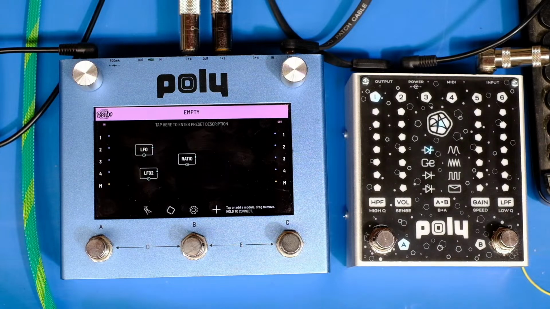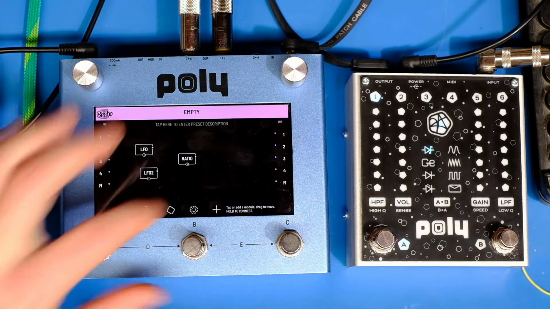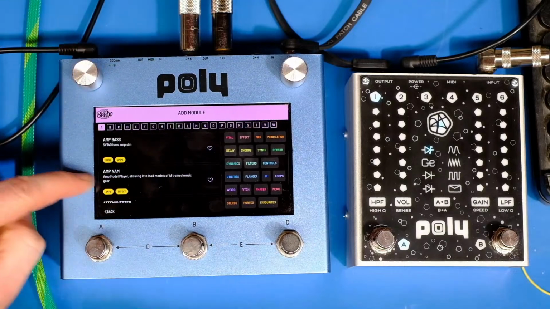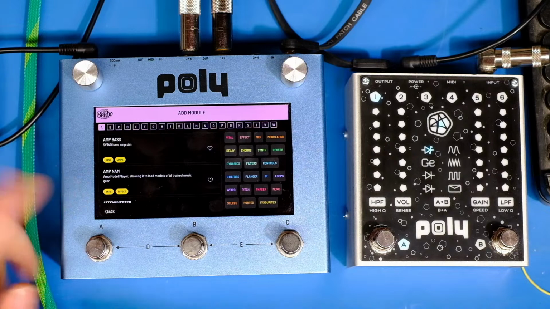Jason asks if you download the NAM update, the neural amp modeling stuff, does it only do that, or does it still do all the other modules? Nope, it does all the modules. It'll just be under amps down here, amp NAM. So it still does everything.